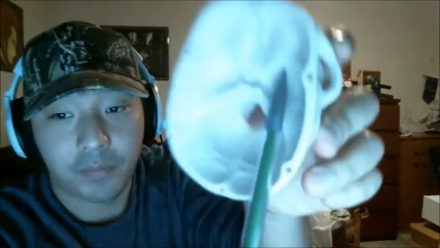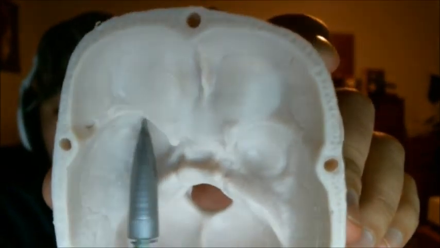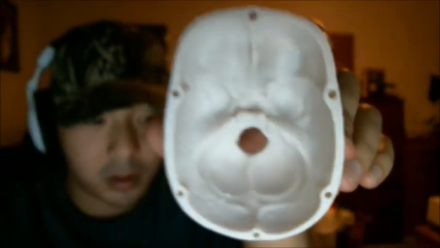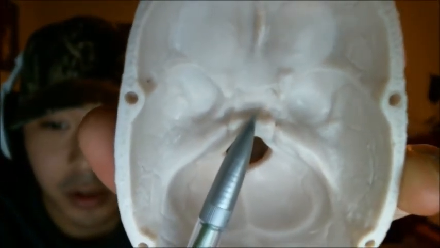Next up, the optic canals are going to be here and here, and the optic nerves are going to pass through there. The sella turcica is going to be right there, and the pituitary gland is going to sit in there.